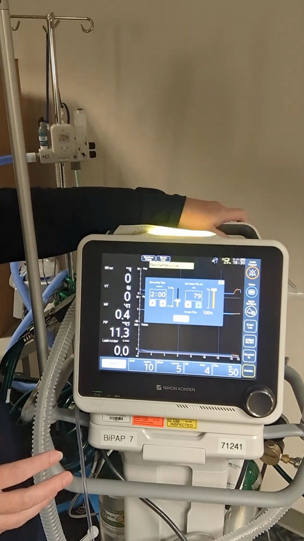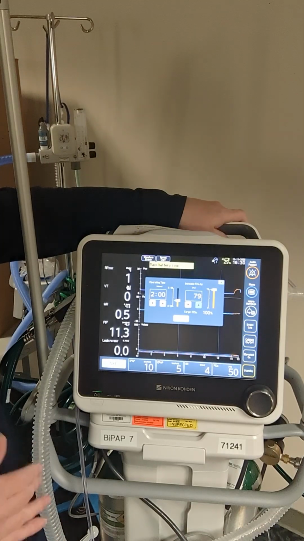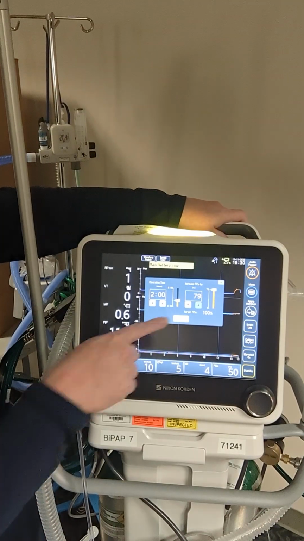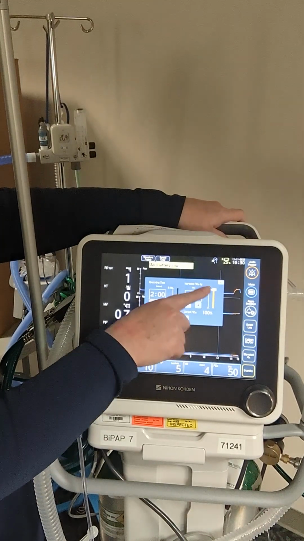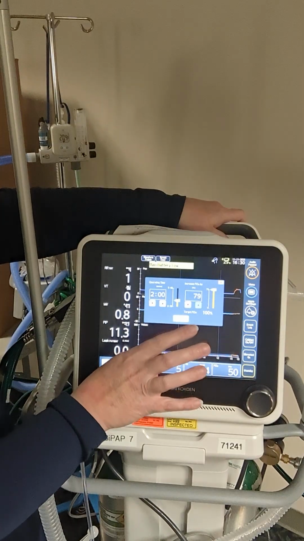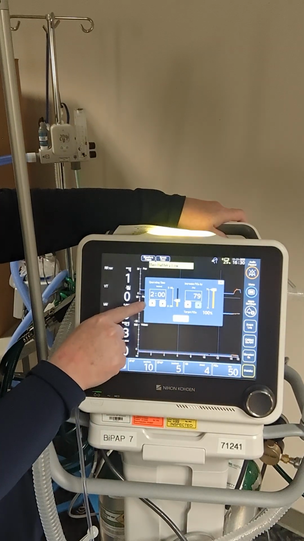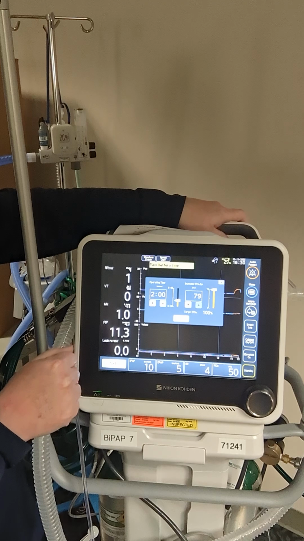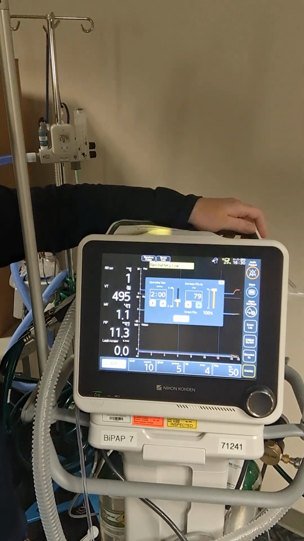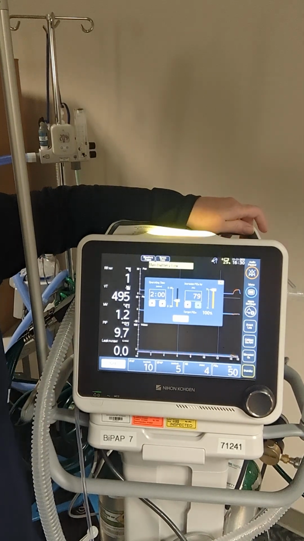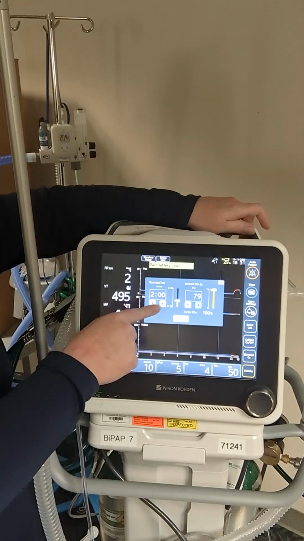Well, I had to stop and think. 21 plus 79 gives us our 100%. So this will always be 100% as a default setting. And then we also have 2 minutes of hyperoxygenation, so that 100% oxygen we're delivering will last for 2 minutes.